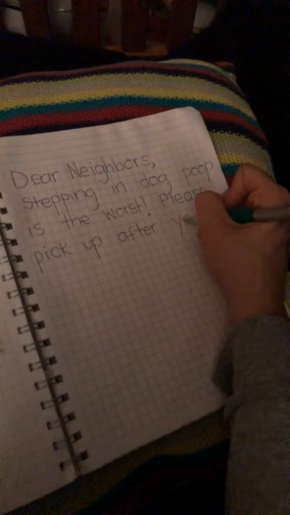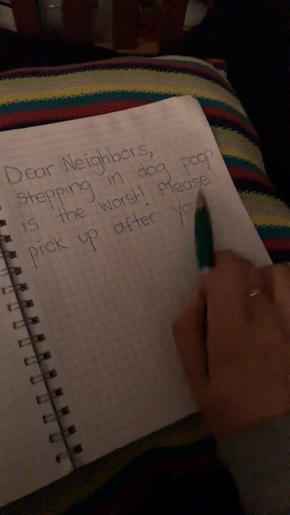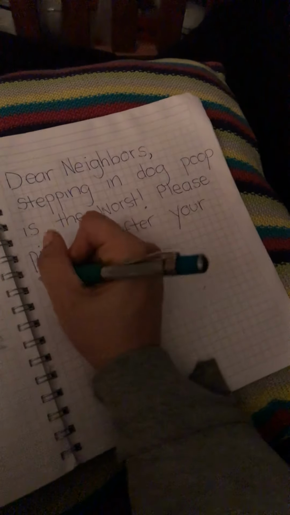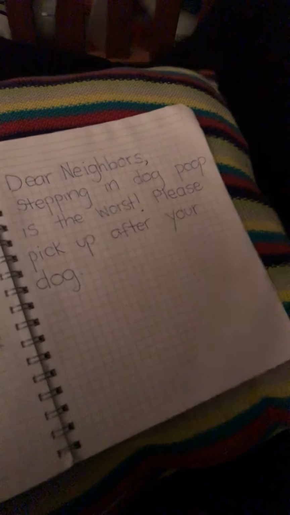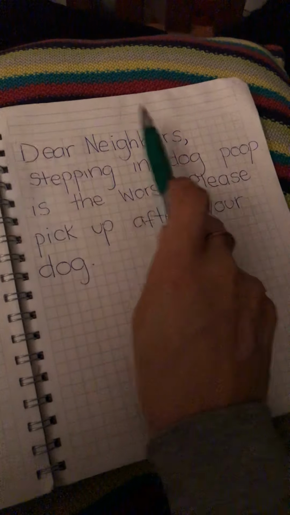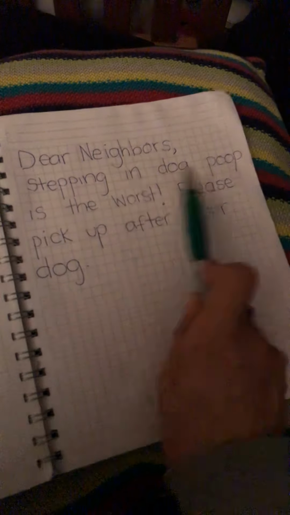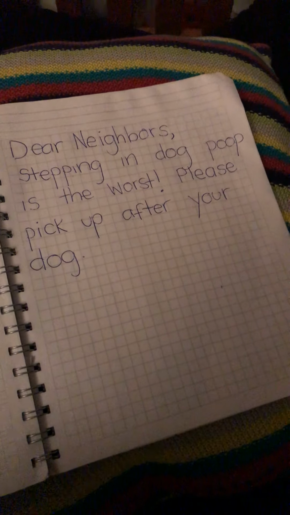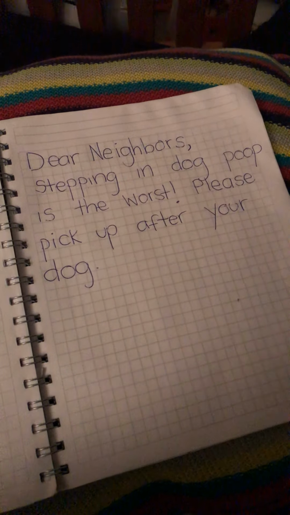Remember we learned that your is like you with an R at the end. Please pick up after your dog. I don't have space. So back to the beginning, down to the next line. Dog. Please pick up after your dog. Let's see. Dear neighbors, stepping in dog poop is the worst. Please pick up after your dog. All right. I wonder what else I could add in here.